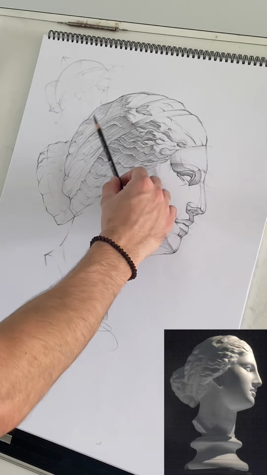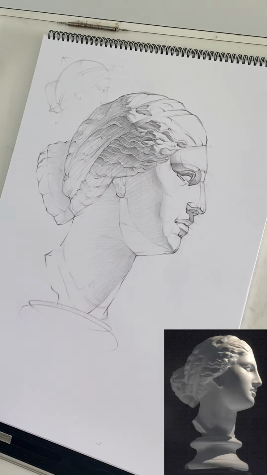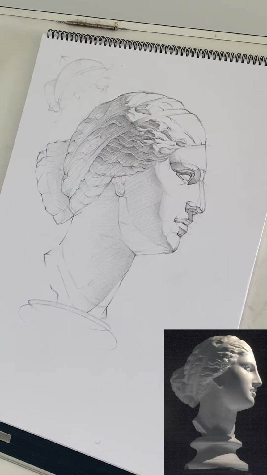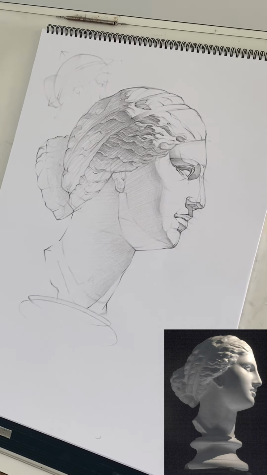And then I'll come around into the hair a little bit more around the back here. Start drawing in some of those details. And then I'll get back to recording when I get closer to the final stages.